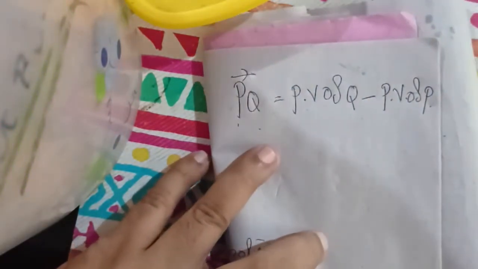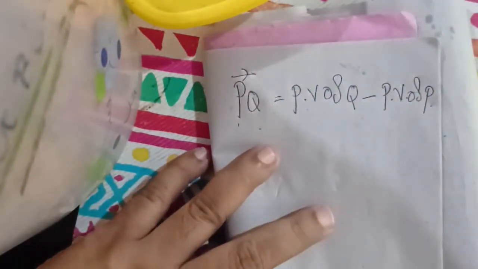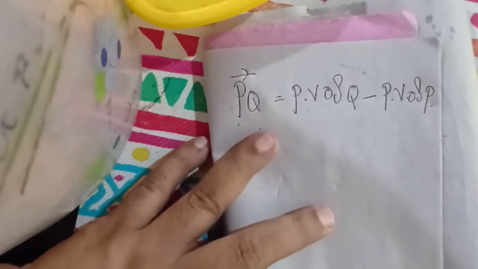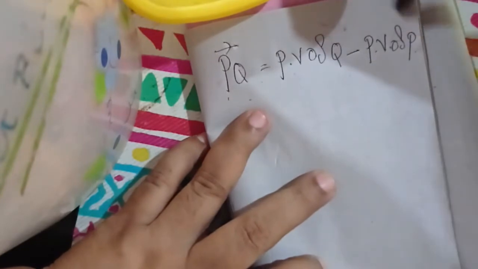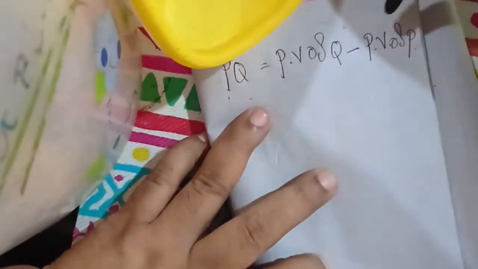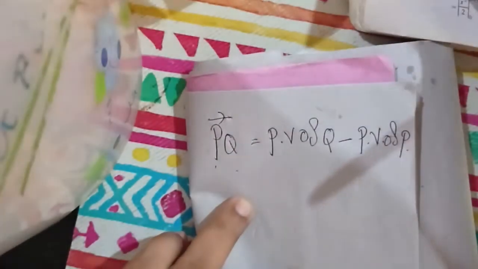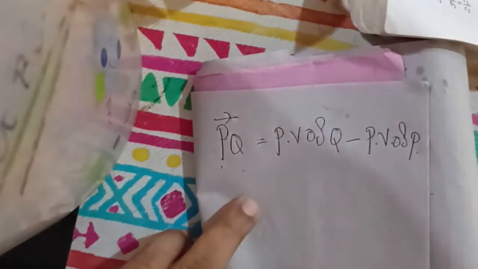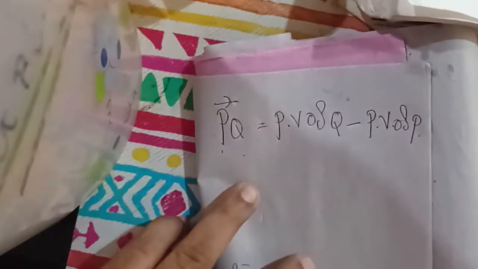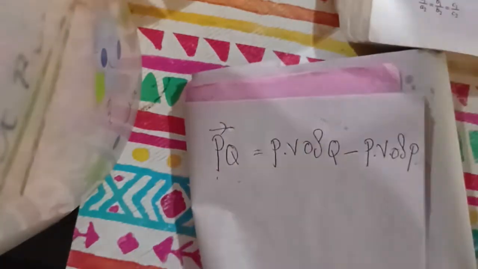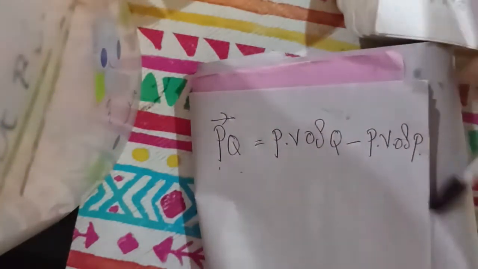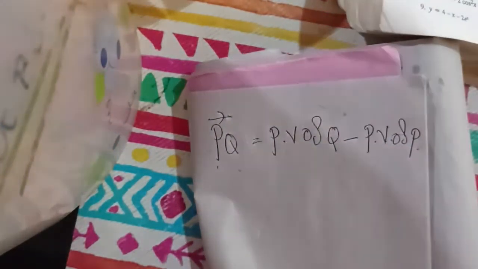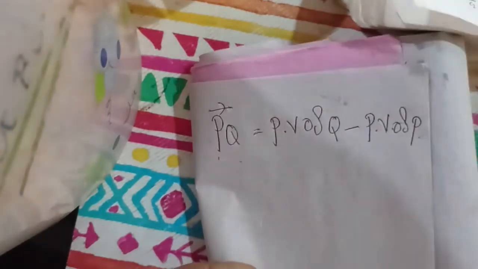PQ means position vector of Q minus position vector of P. Understand? Right. This is the first part.